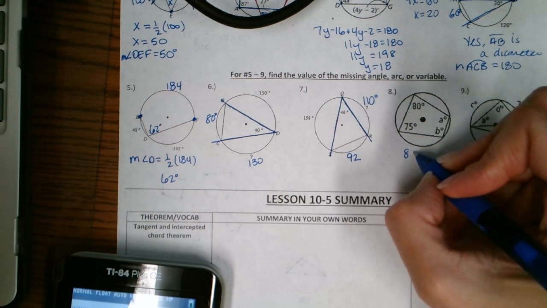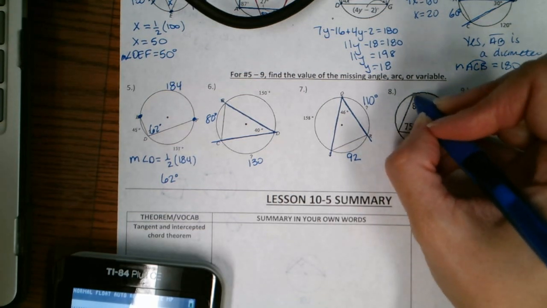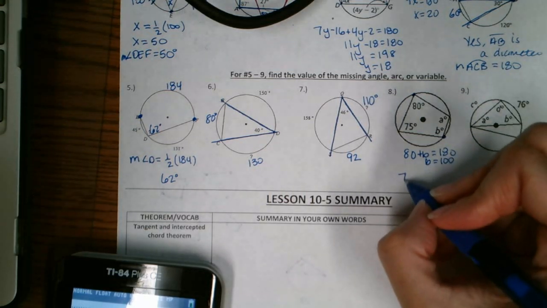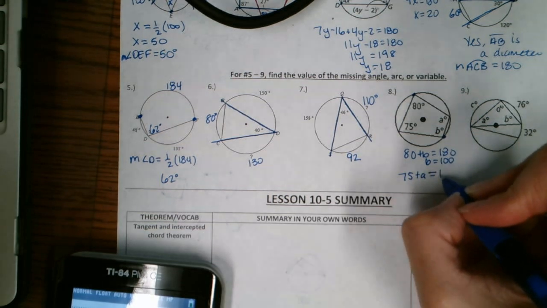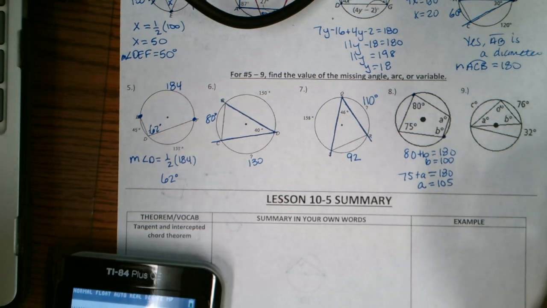In number 8, 80 plus B has to be 180 because these angles are opposites. So B is 100. And 75 plus A would have to equal 180. So A is going to be 105.